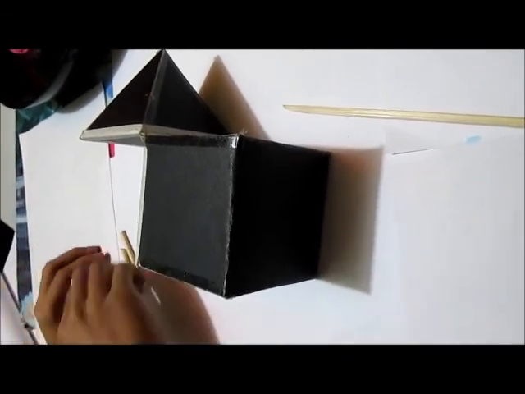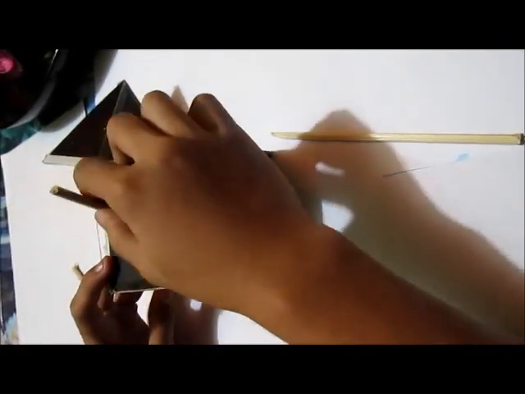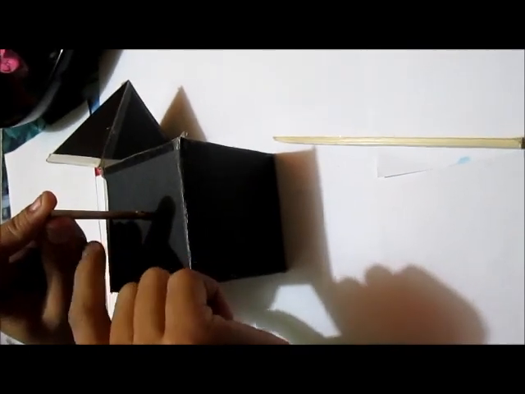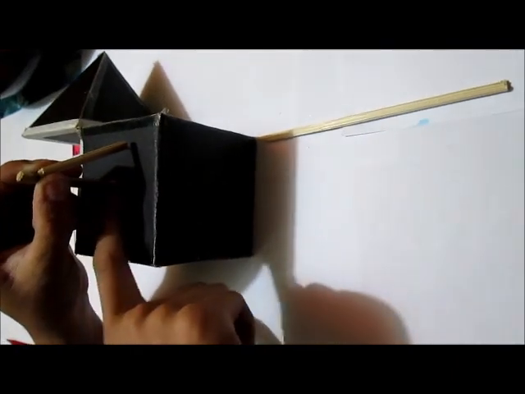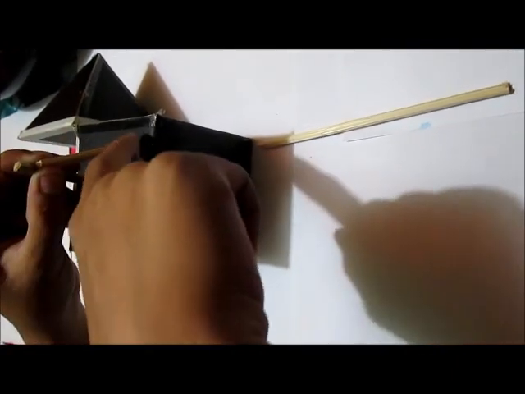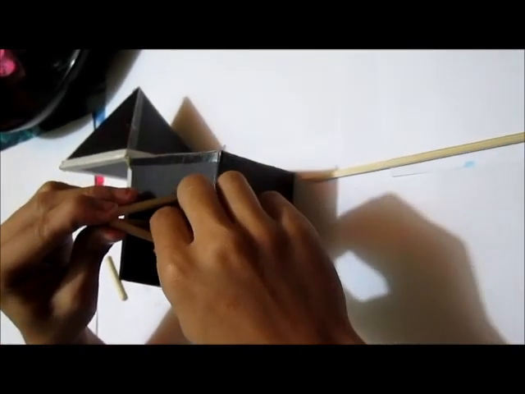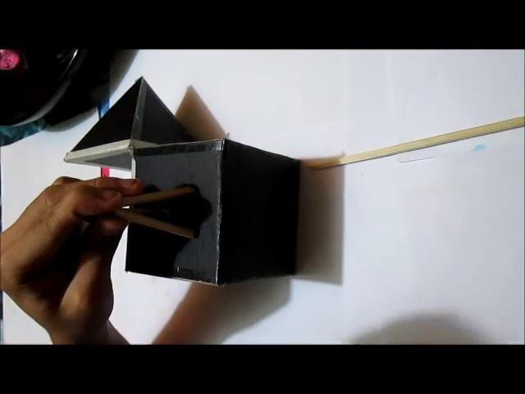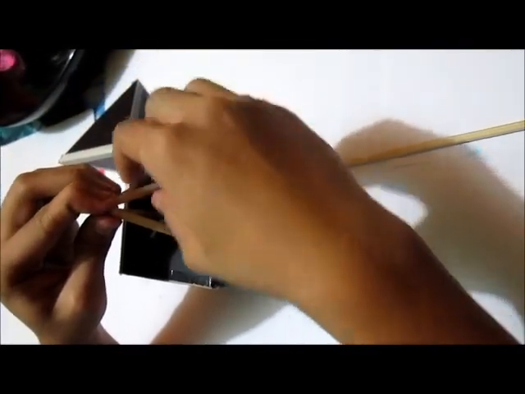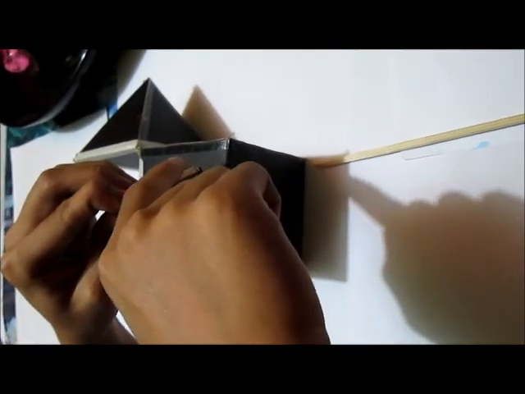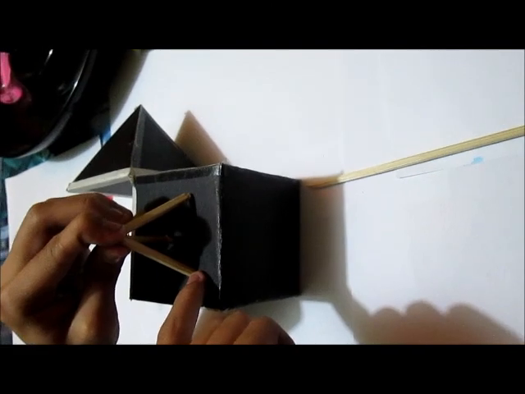So now, let's put the line here, and this is the foot of the line perpendicular to plane M. This is plane M, and we put another line here, this point A, and this point P, and in this point that we call point B, and another line here, and we call this point C.